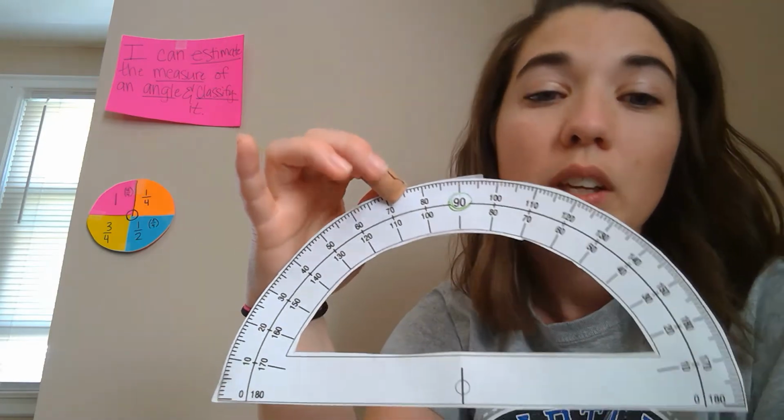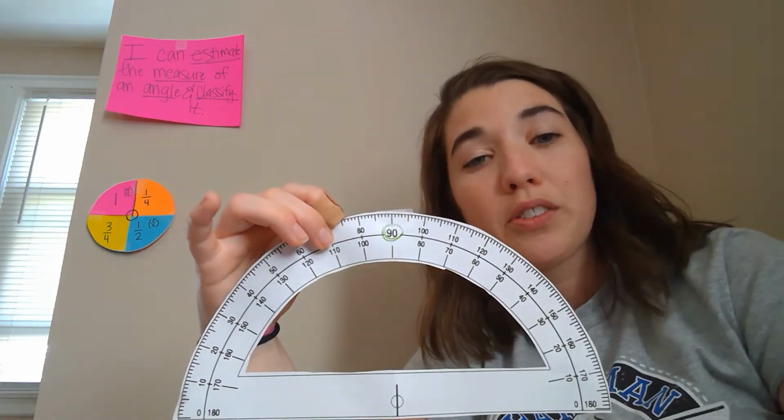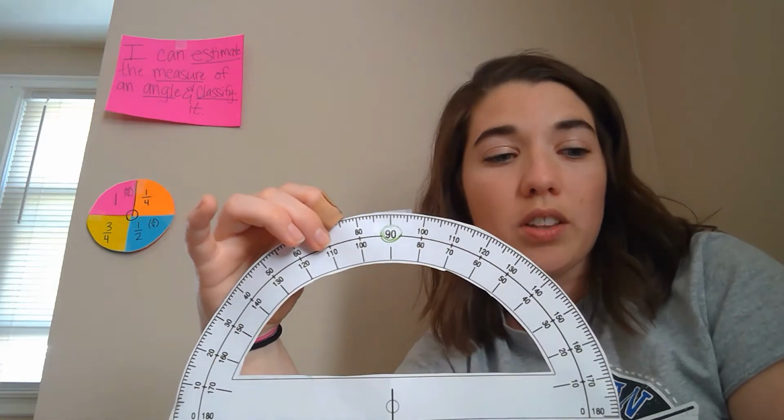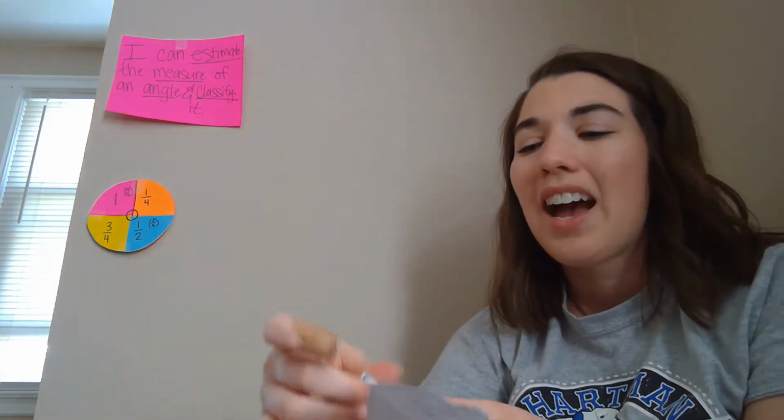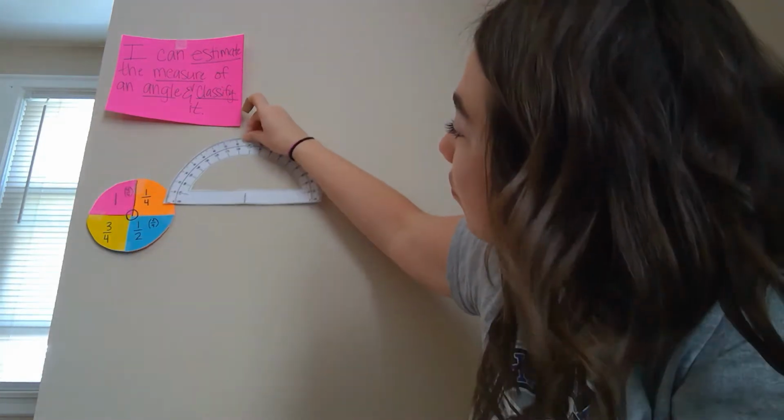Like I said, you don't have these protractors at home with you right now, but I want you to know what it looks like so you can imagine, when I'm talking about these numbers, how you would measure them.